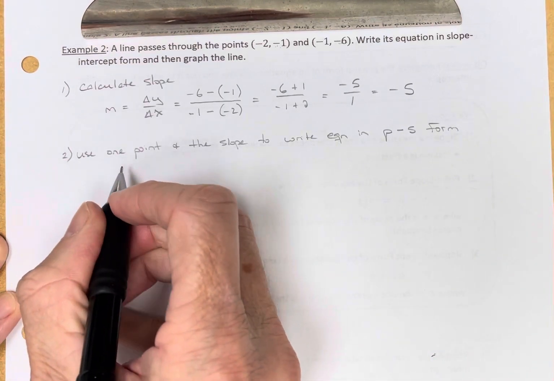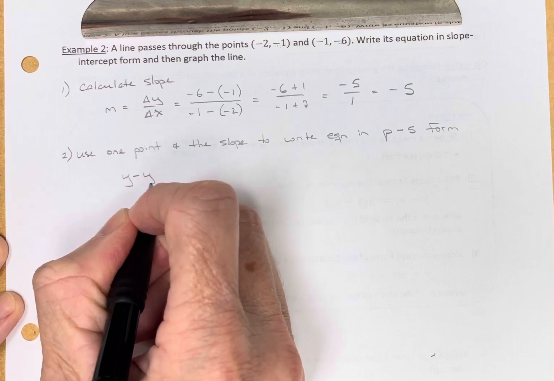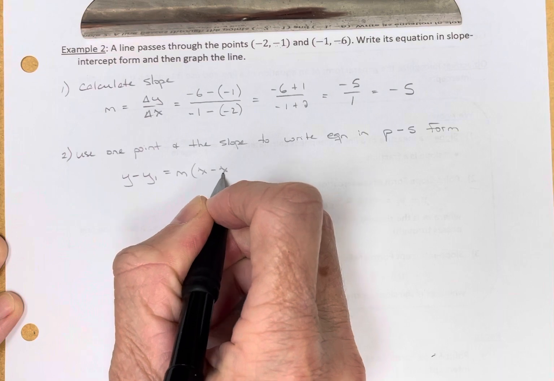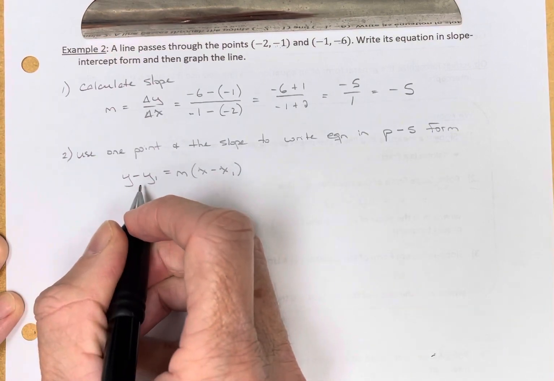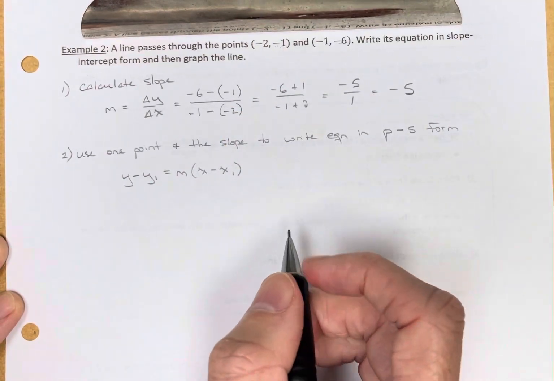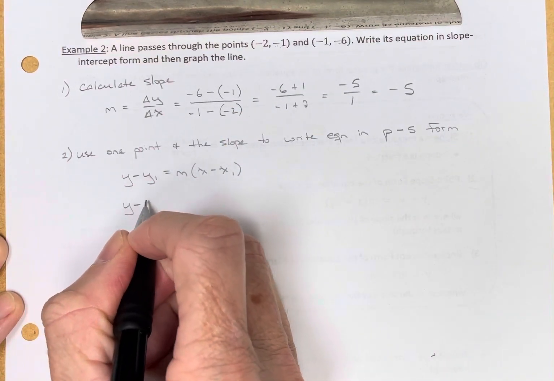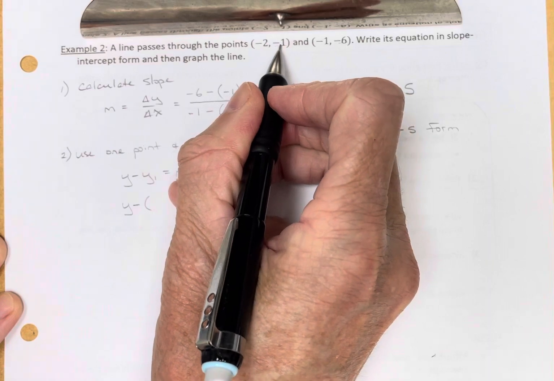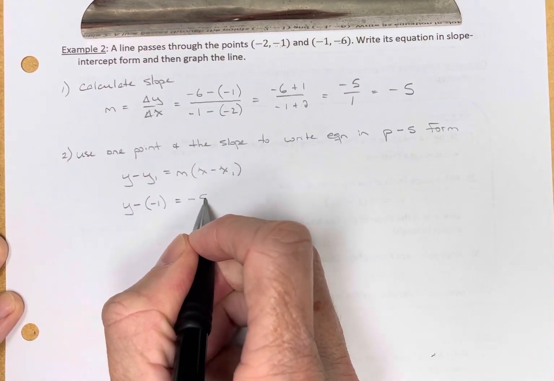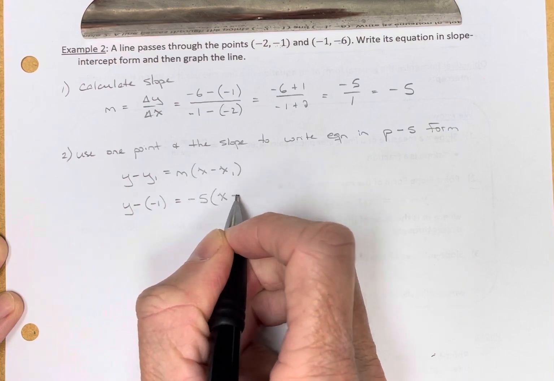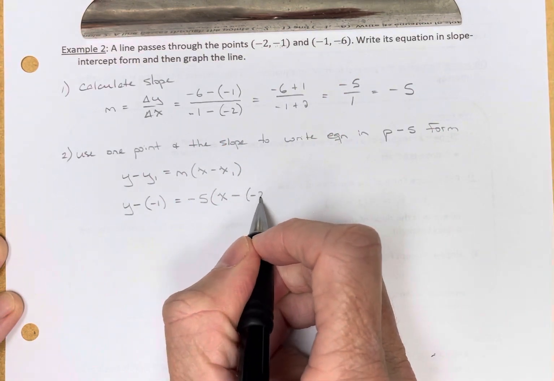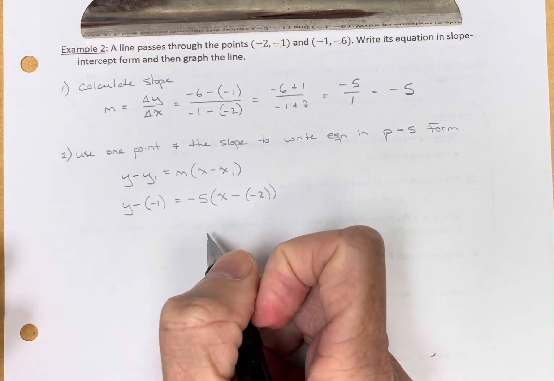Okay, so we know point slope form: y minus y1 is equal to m times x minus x1. Okay, so I'll pick a point. I'm going to pick the point negative 2, negative 1. It doesn't matter. So y minus negative 1 is equal to the slope, negative 5, times x minus negative 2. Again, it doesn't matter which point you choose.